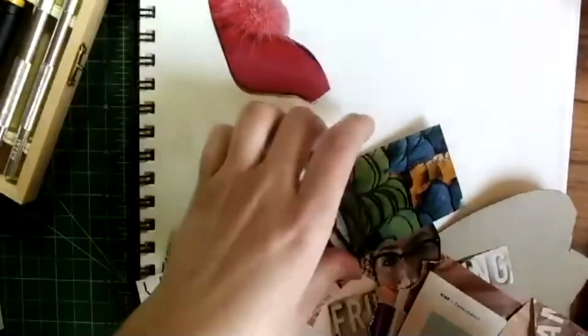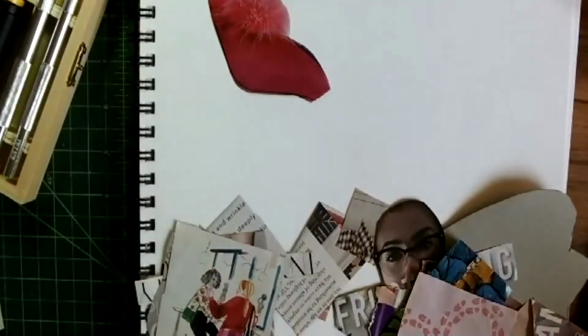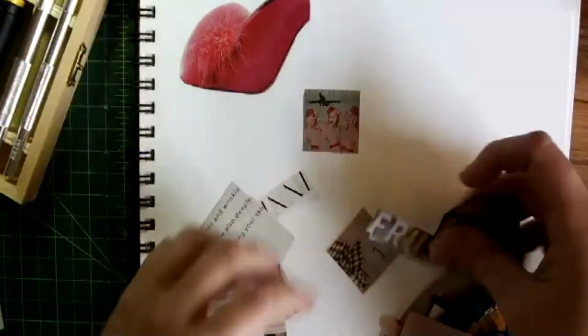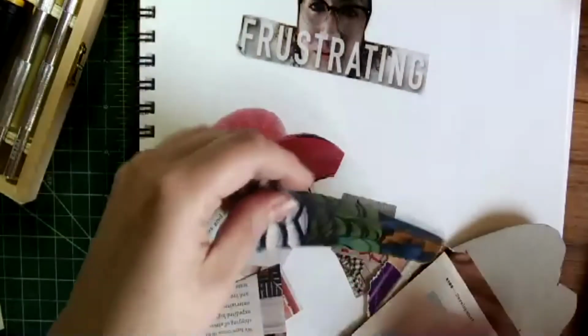I highly suggest that you spend all of Friday just going through magazines and collecting images. You can cut them out and get them all nicely cut out and ready to use. And then you have what you need.